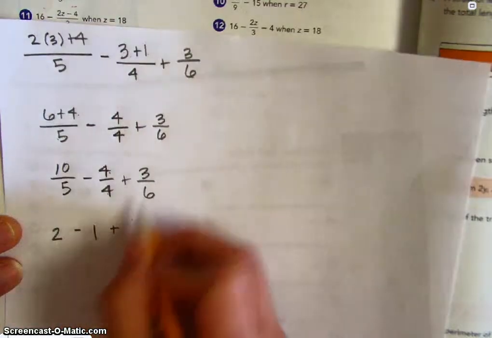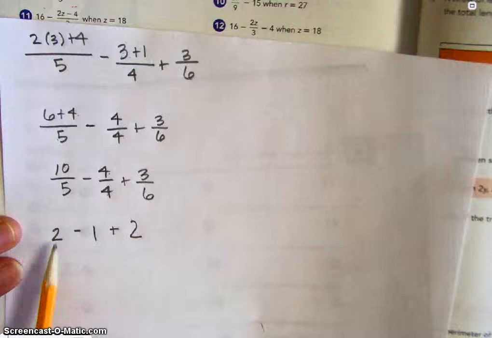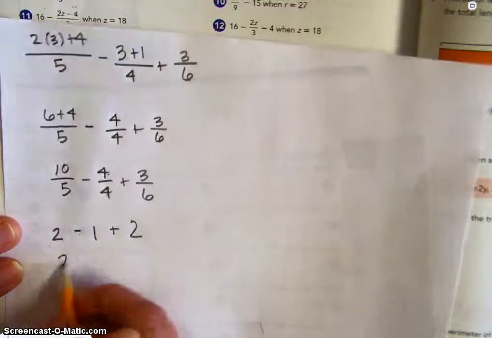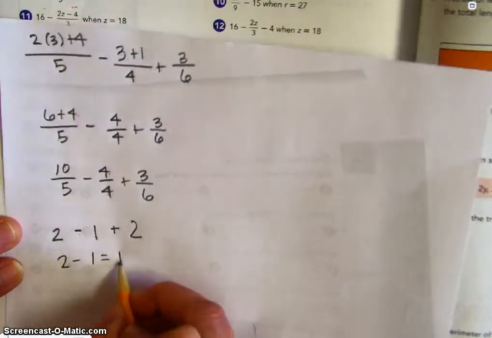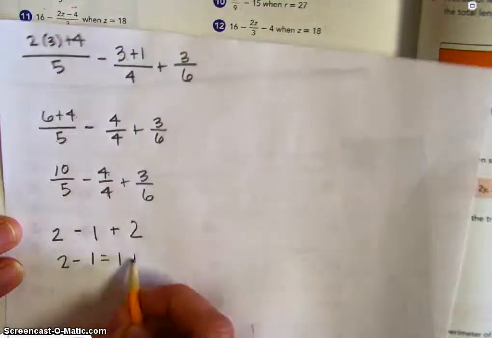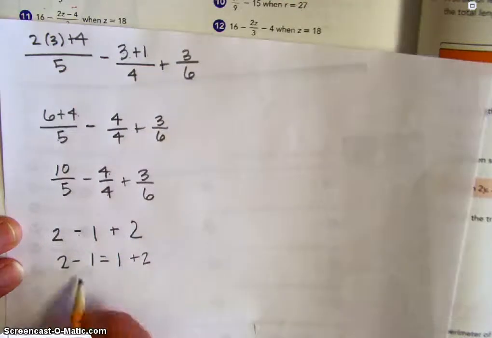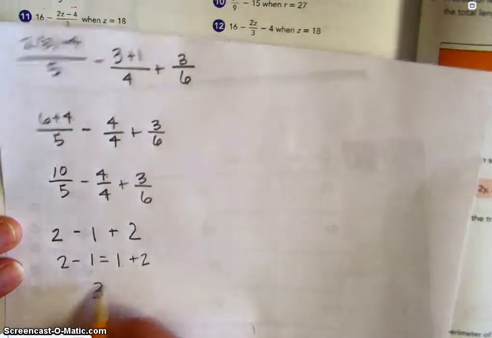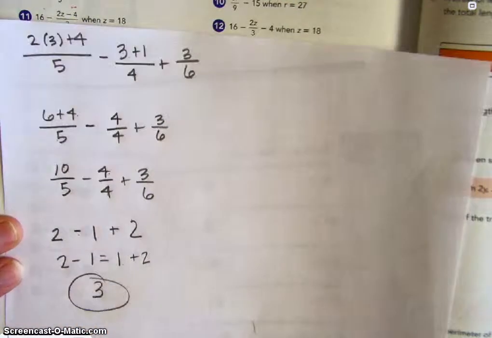And 6 into 3 is 2 again. So we're going to go 2 take away 1 equals 1, and then I'm going to add my 2 there, and 1 plus 2 is 3, which should be my answer.